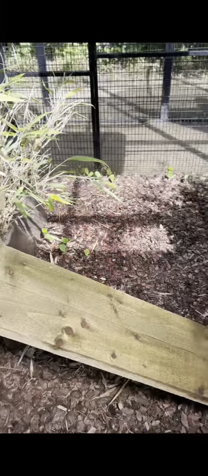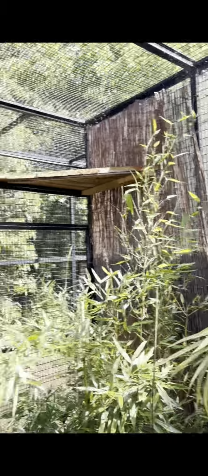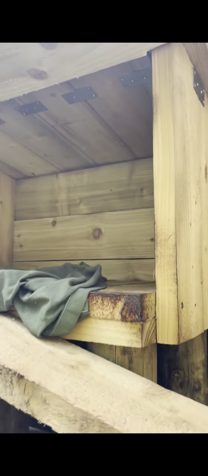Vertical complexity is especially important because civets spend most of the time off the ground. Feeding enrichment is also another important type of enrichment as it encourages natural foraging behaviour. Examples of this include hiding food around the enclosure, puzzle feeding and scattering insects.